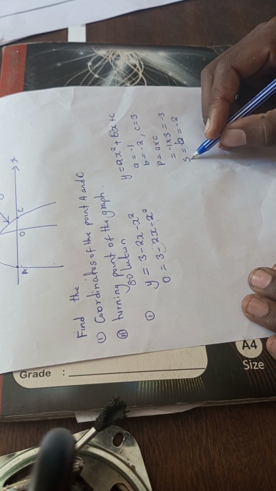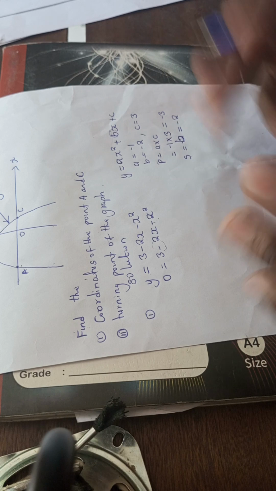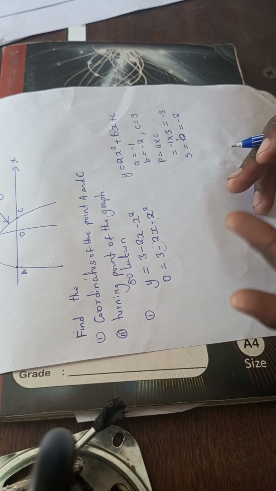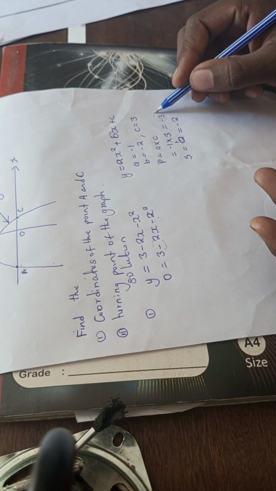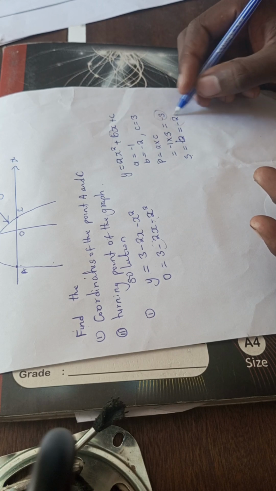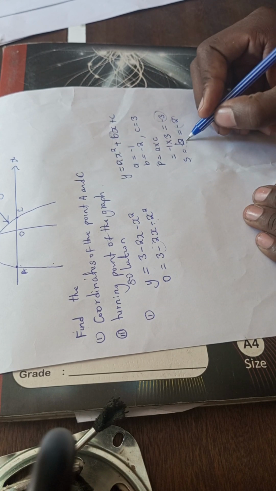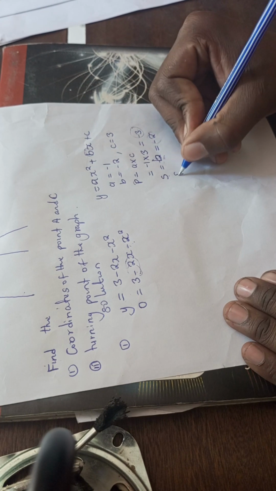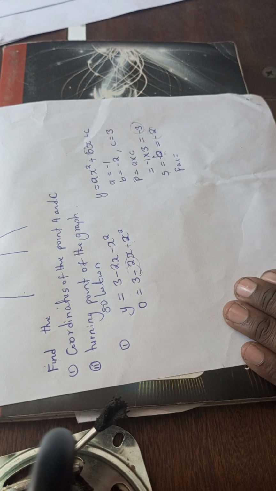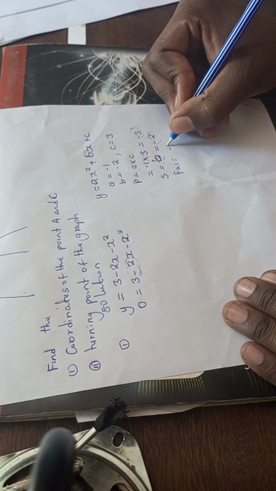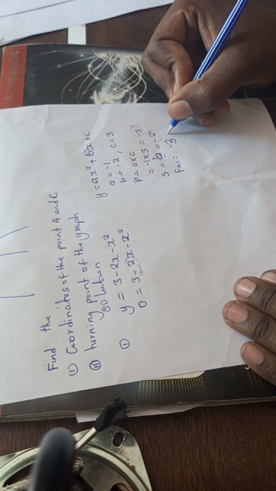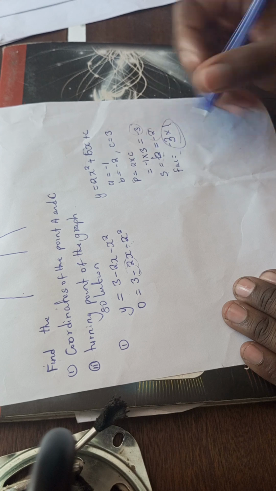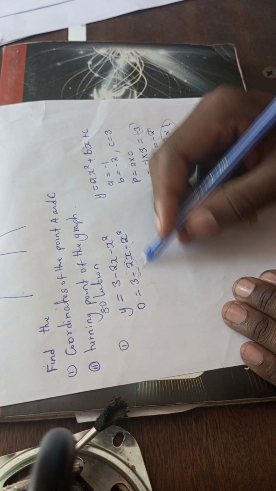When you add those two numbers, in other words, we should find two factors such that when you multiply them, we get -3, and when you add them, we get -2, which is equal to the sum, which is b. In this case, it's -2. So which are those two numbers or two factors? The factors are -3 as well as 1. These are the two factors, and we are going to replace them where we have b.